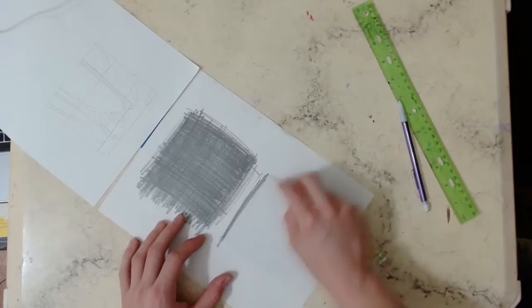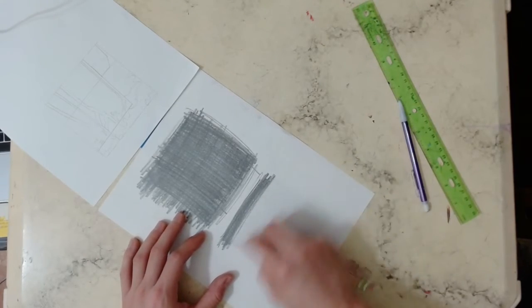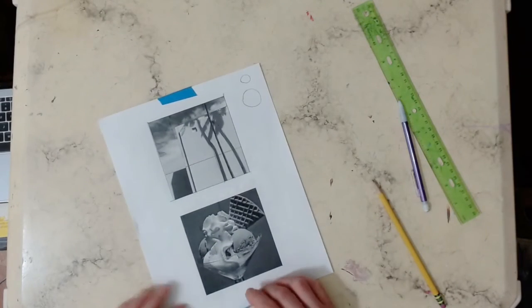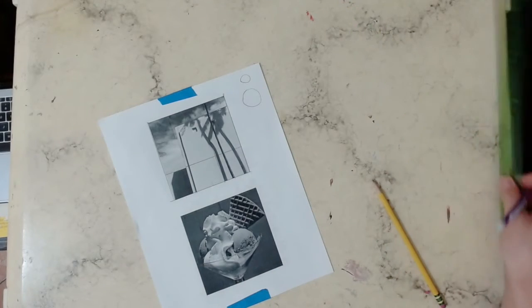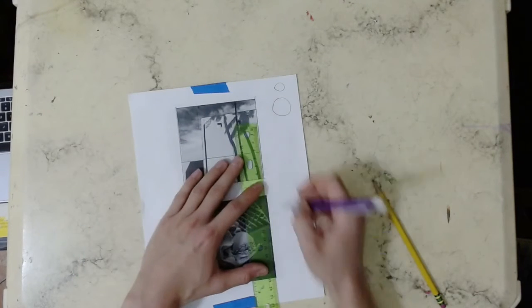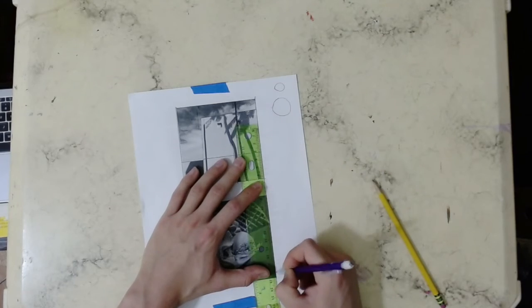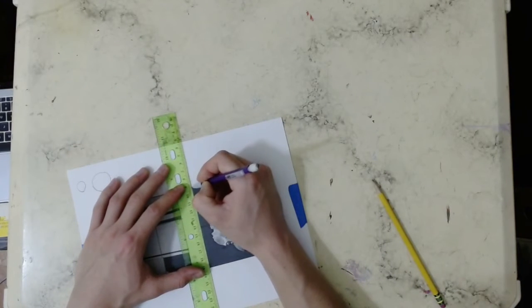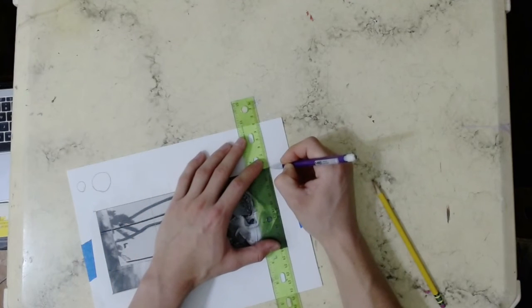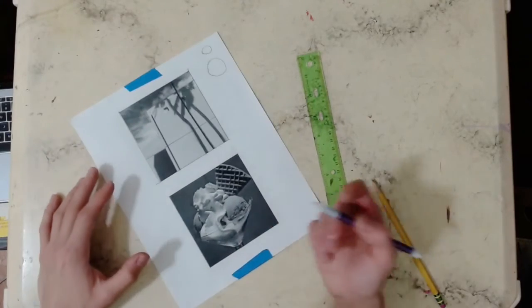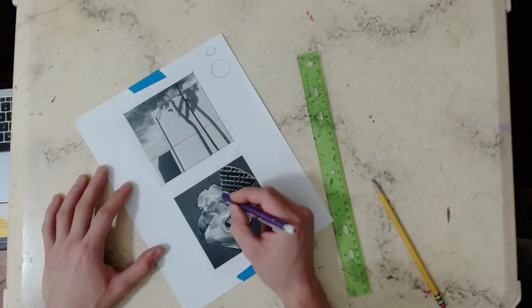Alright, now I'm going to show you how to do this one. Okay, so you're looking at this soft serve ice cream like, whoa, there's a lot going on there.